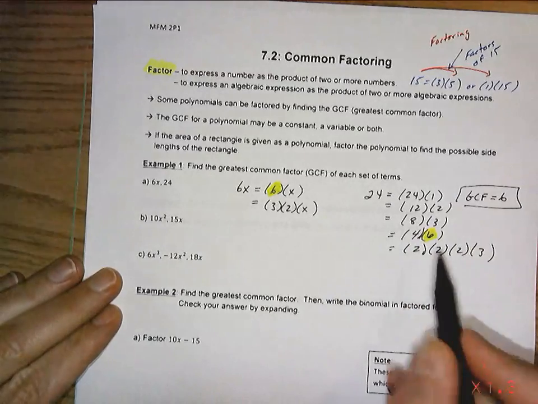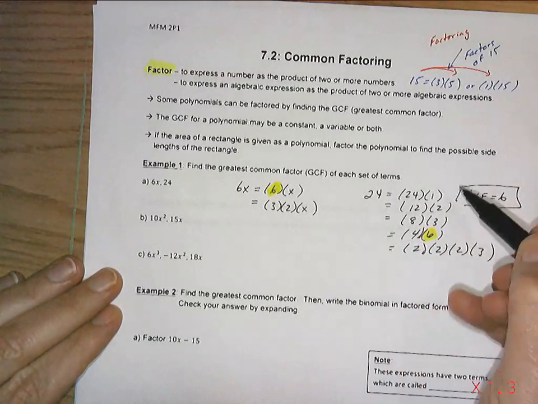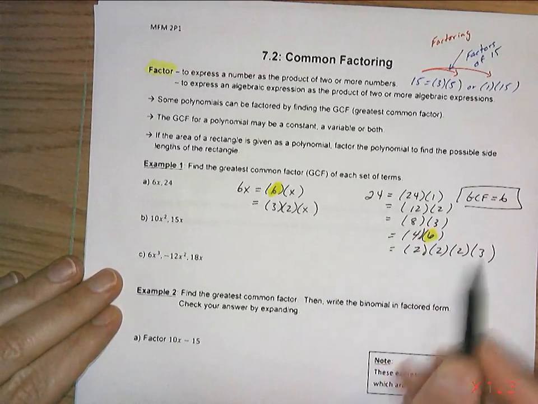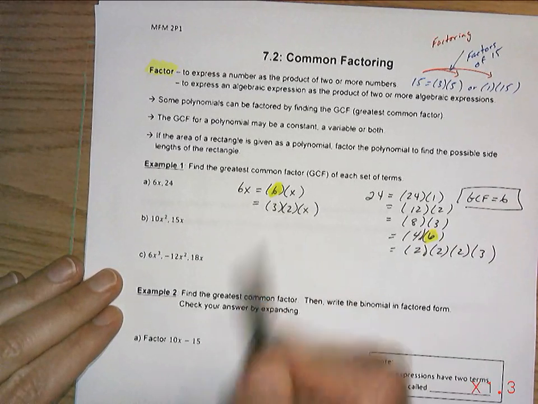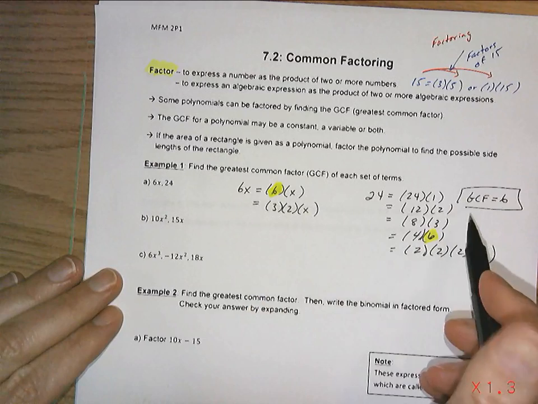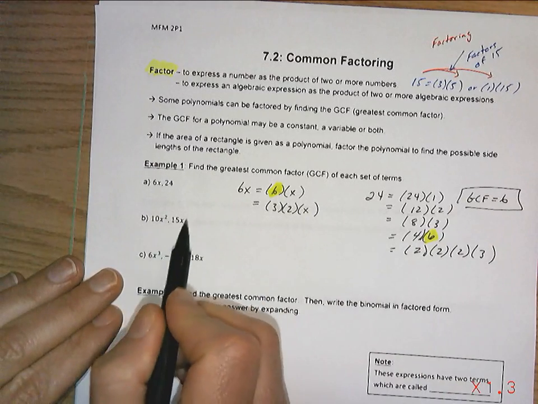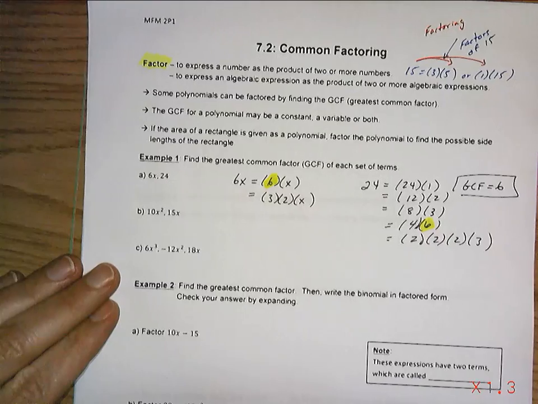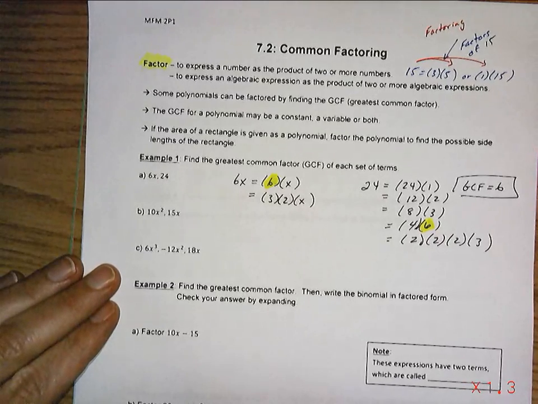Now, these are called the prime factors. We've taken it all the way down, and all of these are prime numbers. These are the prime factors. But we're talking about greatest common factor, and so that's what we're after. So what's the greatest common factor now between 10x squared and 15x?